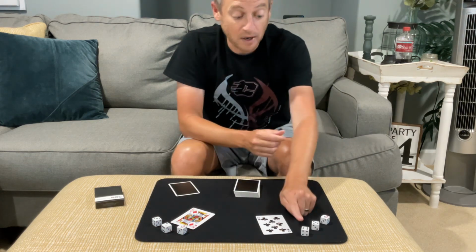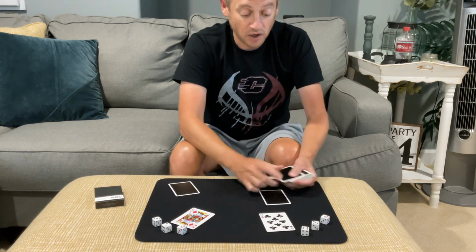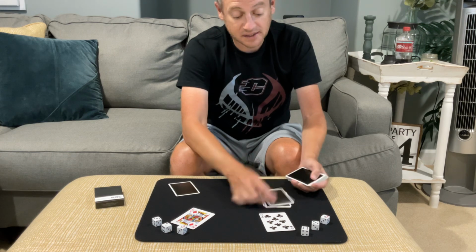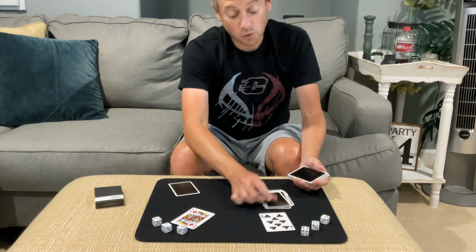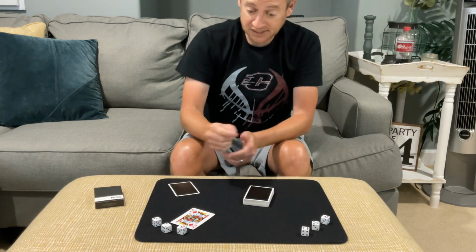So if we flip the dice over, we're going to use the numbers on bottom. We now have a new number. 6 and 5 is 11, and 1 is 12. So we're going to deal down 12 cards. 1, 2, 3, 4, 5, 6, 7, 8, 9, 10, 11, 12. And we're going to put your card into the pack. Okay? Same thing for you.